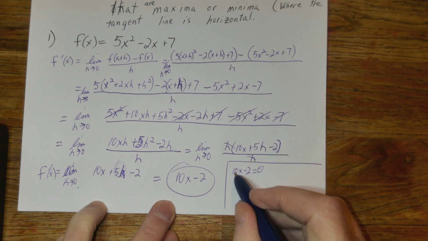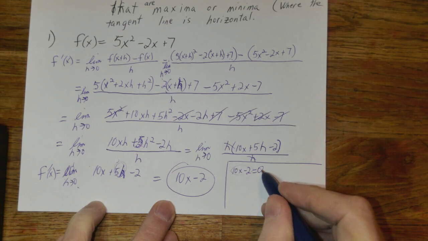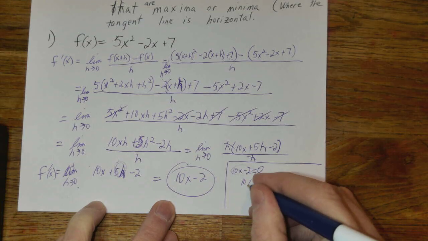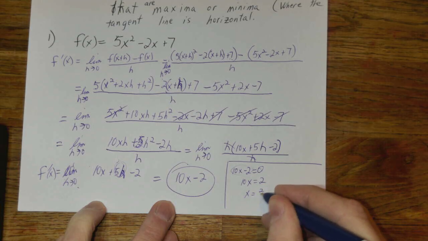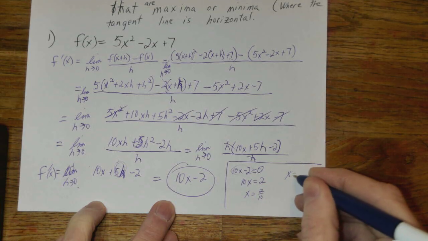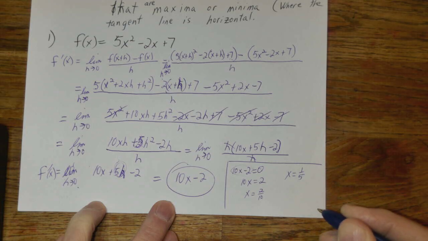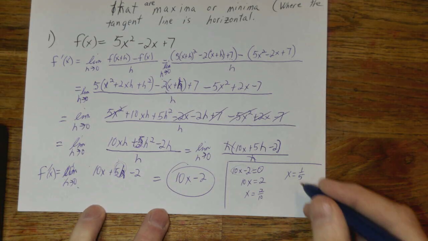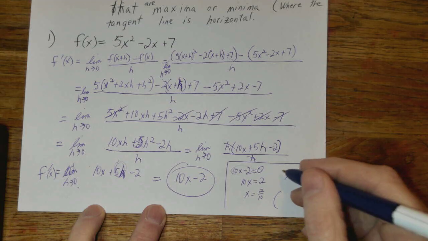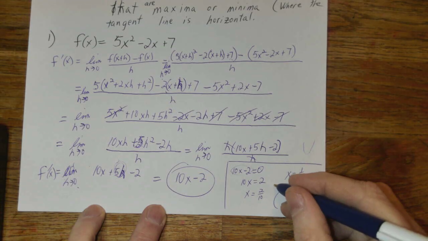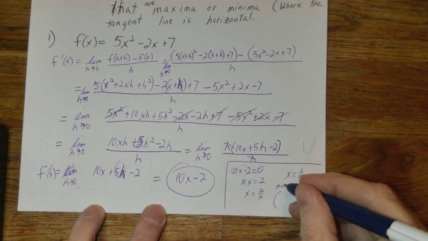When we set this slope equal to 0, 10x equals 2, x equals 2/10, or x equals 1/5. When I plug 1/5 in, I'll get the y. Now I do know this thing opens up, so this is going to be a minimum.